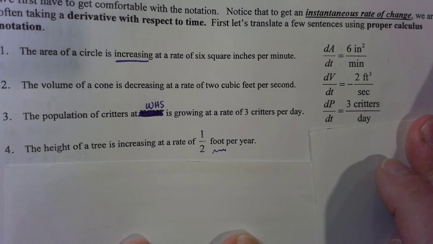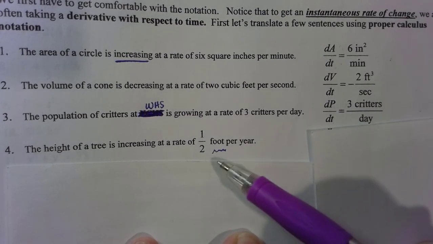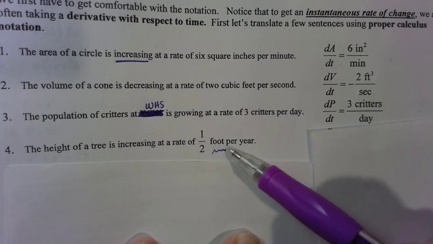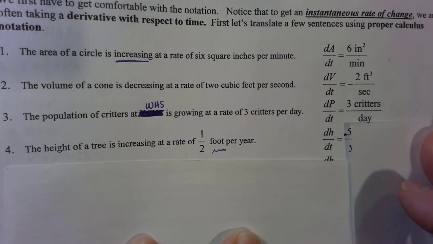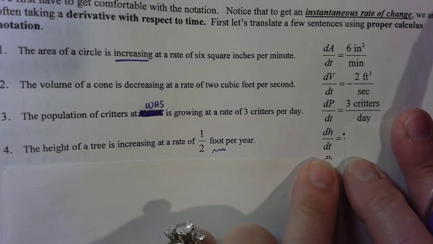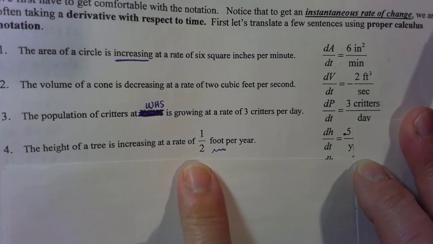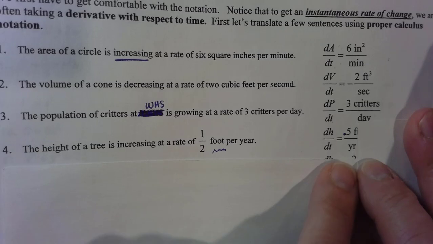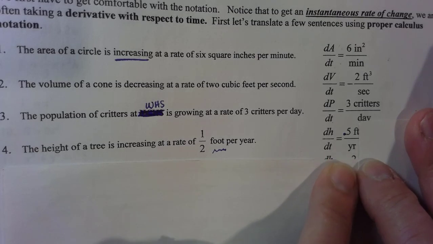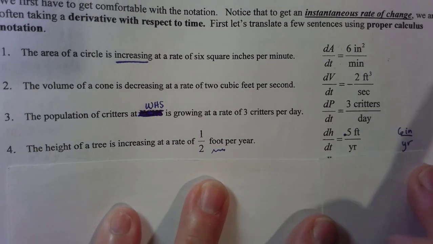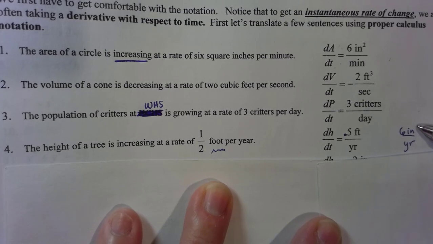The height of a tree is increasing at the rate of 1/2 foot per year. dH dt, little h stands for height most of the time. Increasing at 1/2 foot per year, so 0.5 feet per year. You could have written 6 inches per year as well.